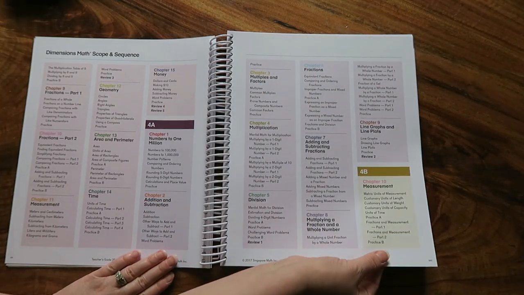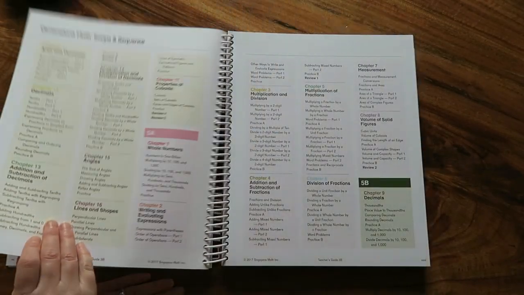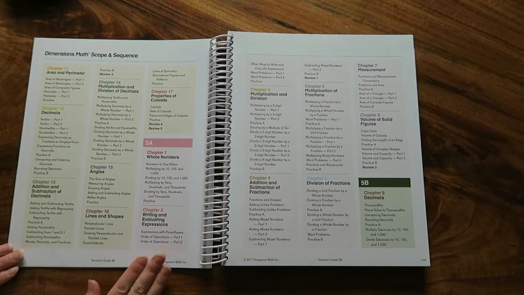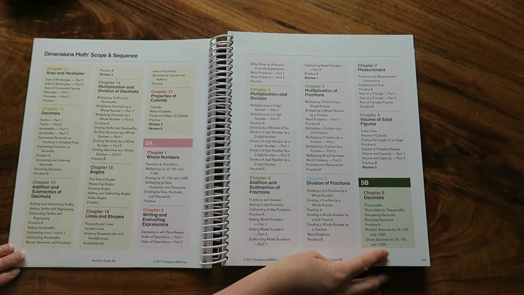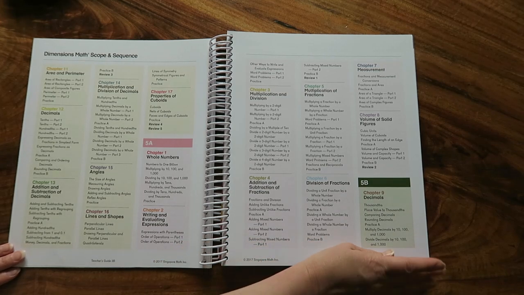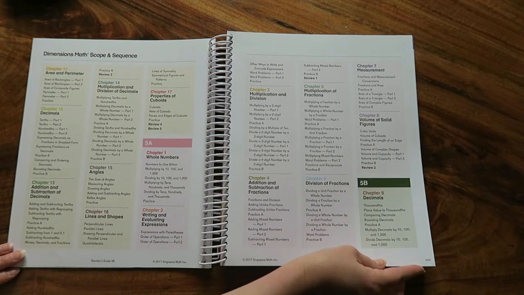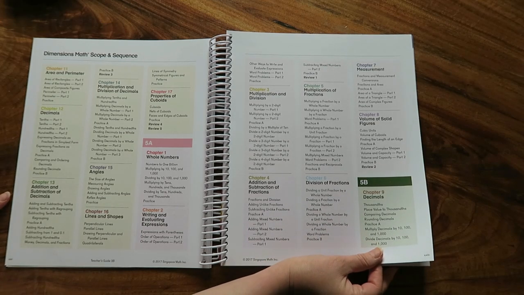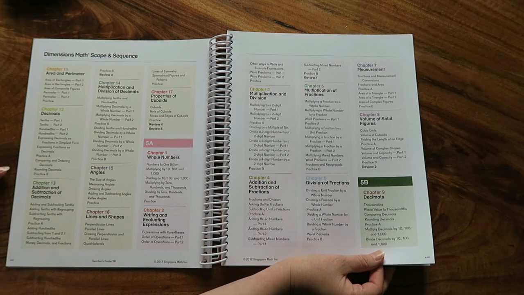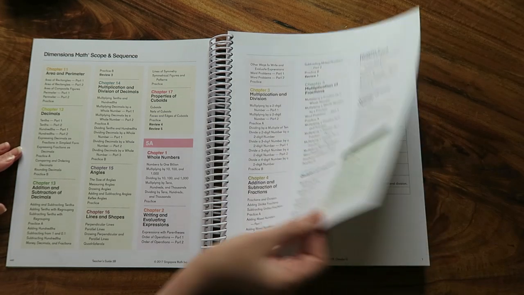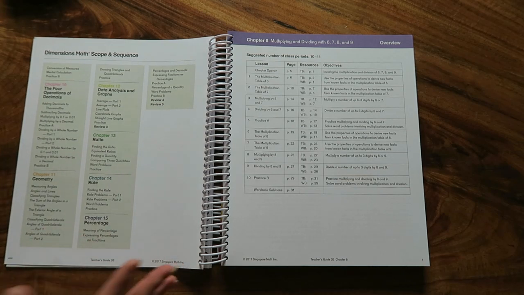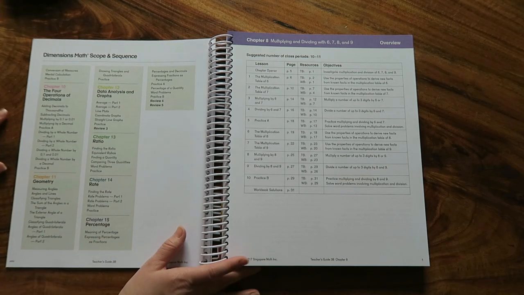4A, 4B, I'm sorry, silly me. This is 5A, and this is 5B. So in every single teacher manual, you will have the entire scope and sequence of Singapore Dimensions from the PKA all the way up to the 5B, which I think is very handy in seeing what exactly is in which level.